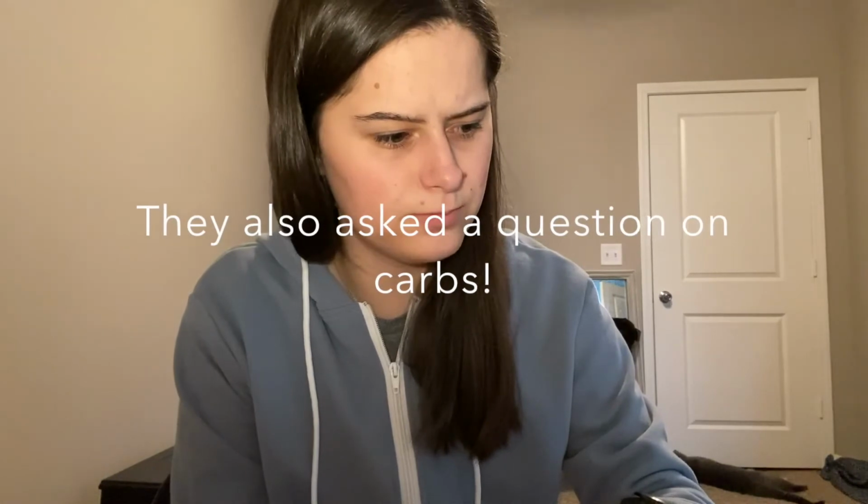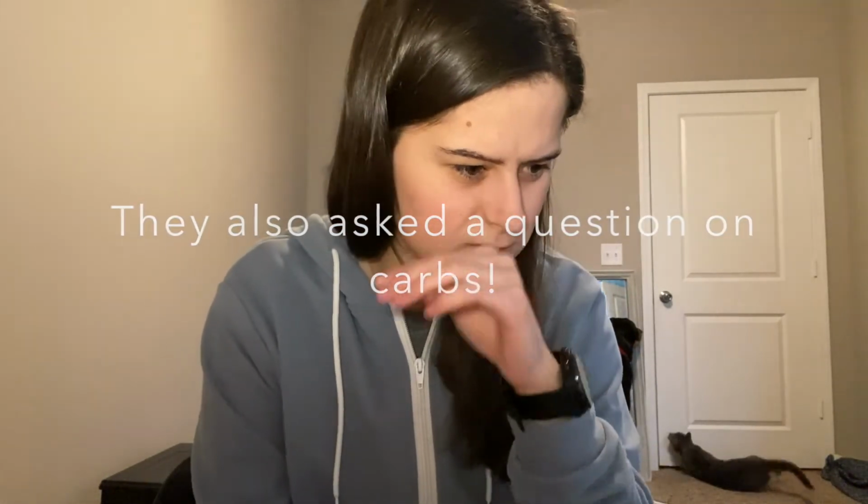Chapter 17, nutrition. They asked about protein. They asked about water, like water intake before and after exercise.